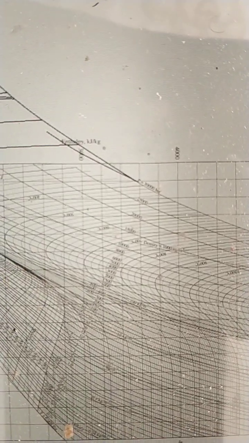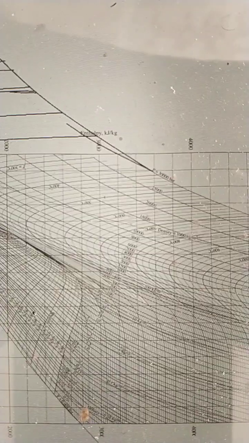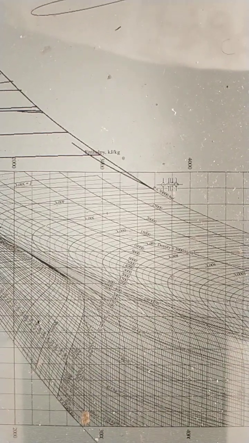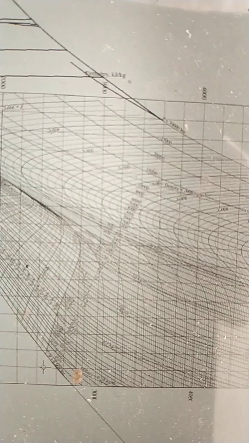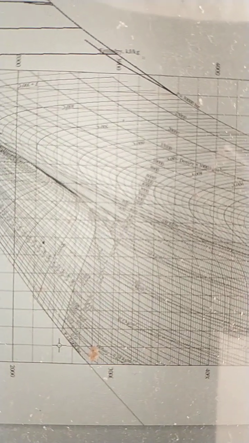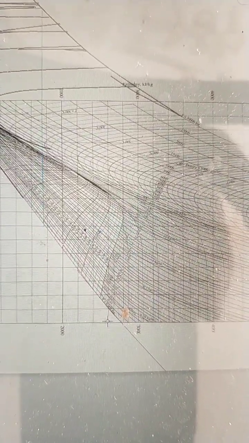Can't find the focus, but it's okay. This line represents 30 bars, and here this end it's at 0.0.